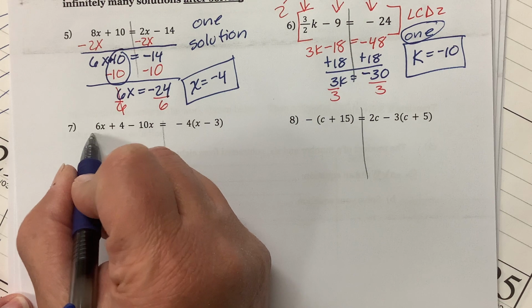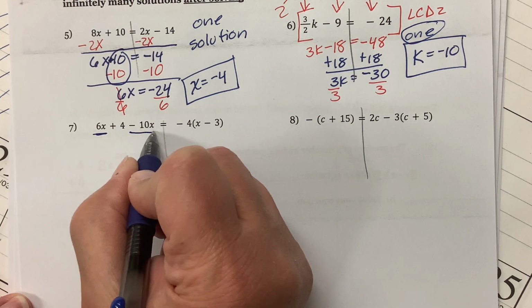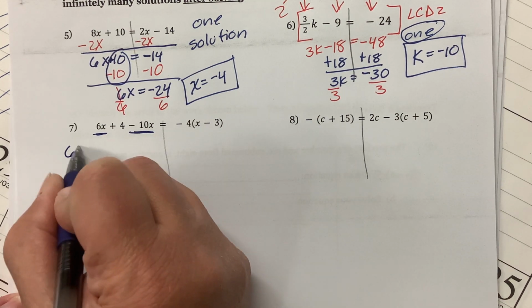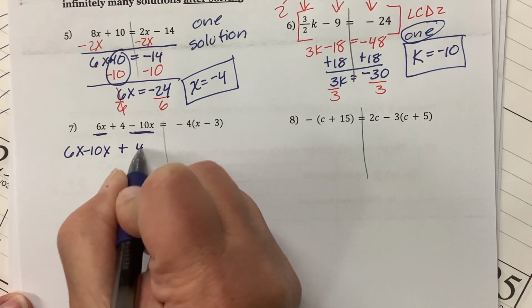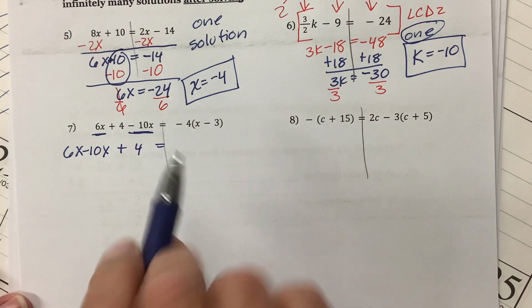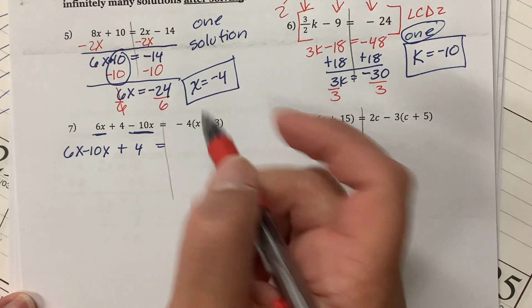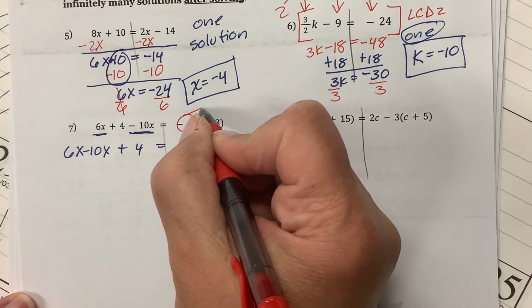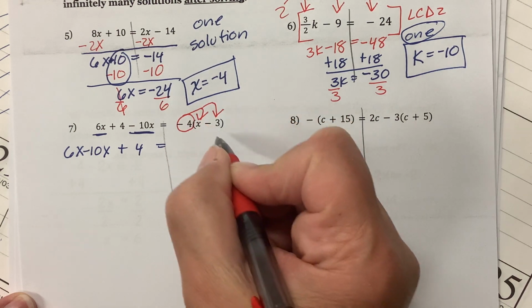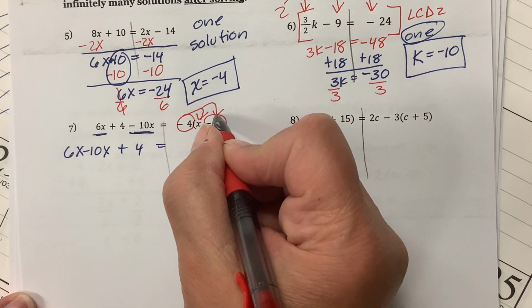I have 6x minus 10x plus 4 equals, now I'm going to take this negative sign, negative 4 times x, and negative 4 times negative 3.